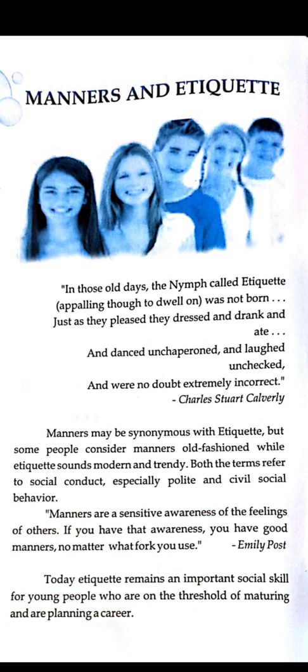So etiquette is something like a trendy word for manner. Manner was something where we should be sensitive, we should be aware of the feelings of others, and we should help them. That is what manner was. But etiquette is a set of rules that we use, and nowadays we are going through that etiquette.